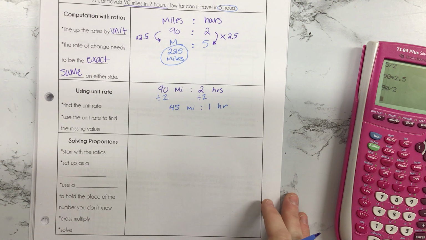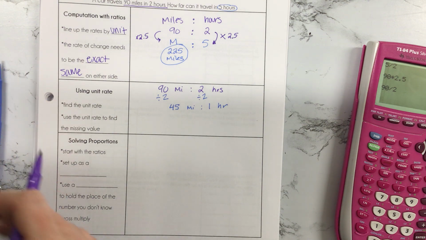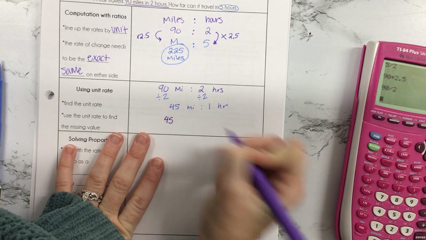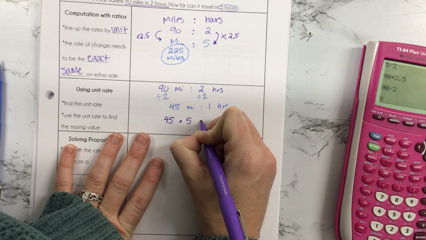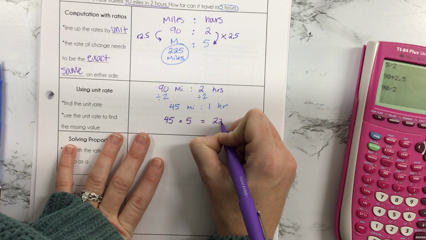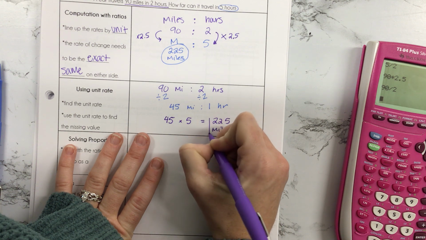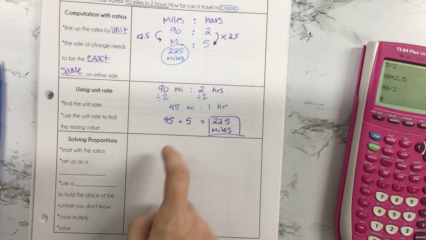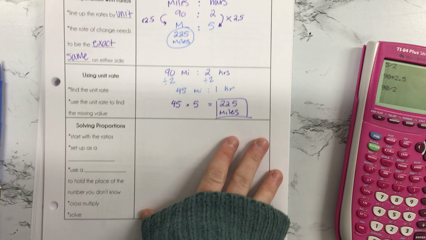Then, if they go 45 miles in 1 hour, to figure out the distance in 5 hours, I'm going to take our unit rate, 45 miles per hour, times the number of hours, 5, is also 225 miles. So you can take the unit rate times the number of hours to get you to the other side.